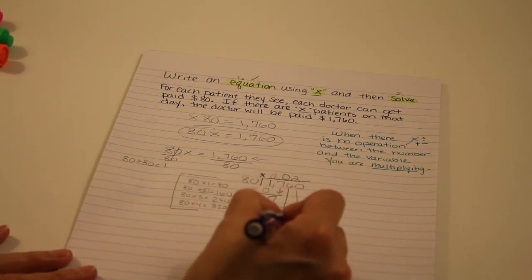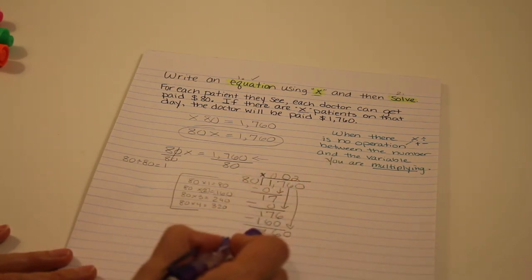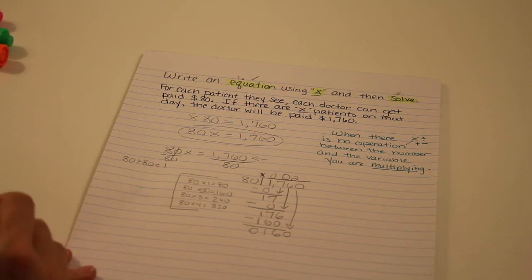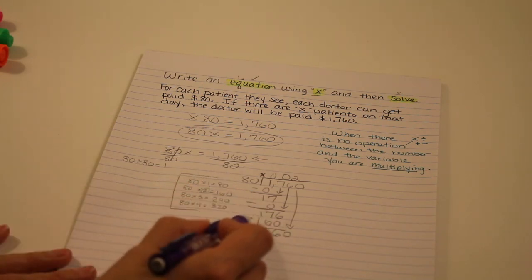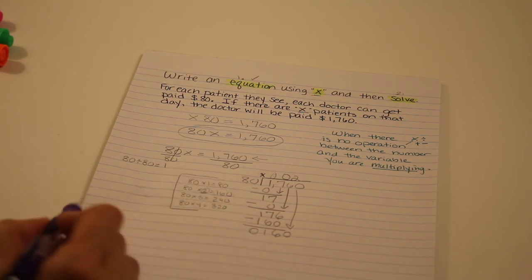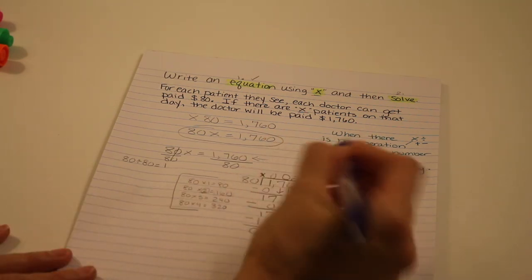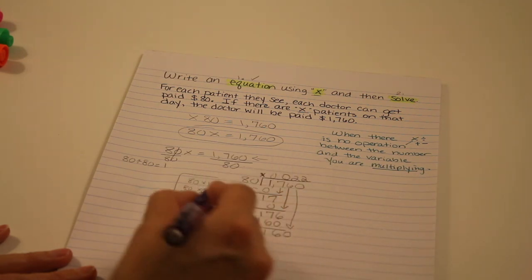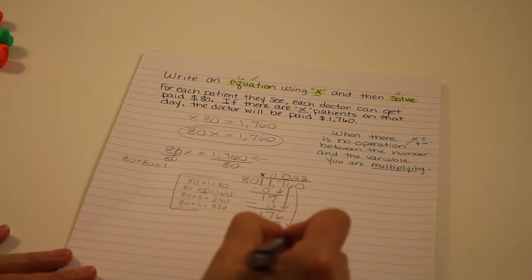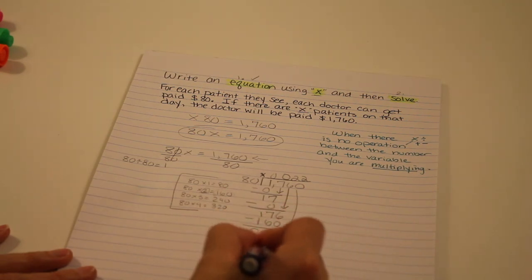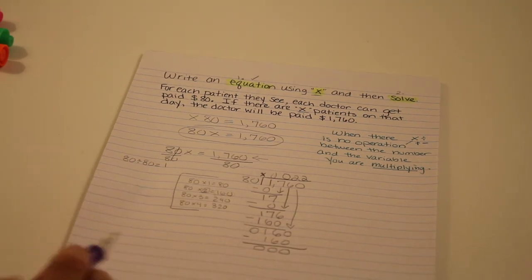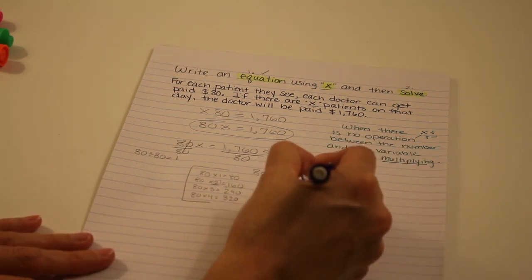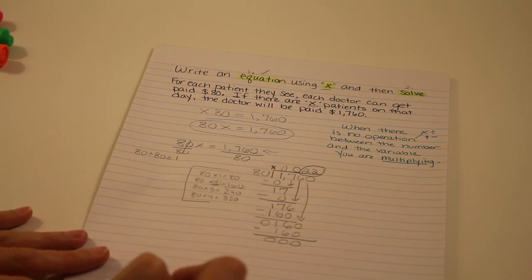Now, bring down my 0. I have 160. Again, I ask myself, how many times does 80 go into 160? Well, I know from my last step that it goes in twice. So I'm going to put a 2 above on my answer part, and I know 2 times 80 is exactly 160. And now I have all zeros, which means I am done with my calculation. My answer is 22.